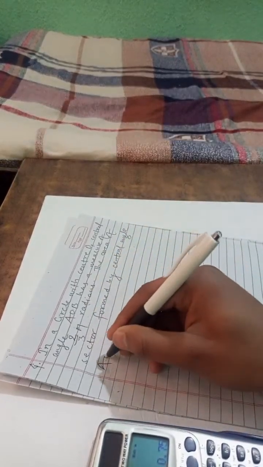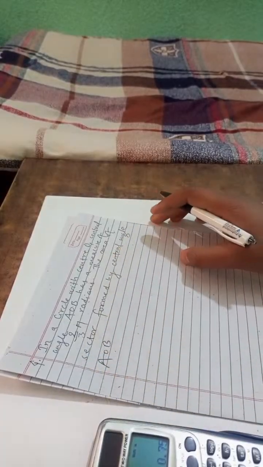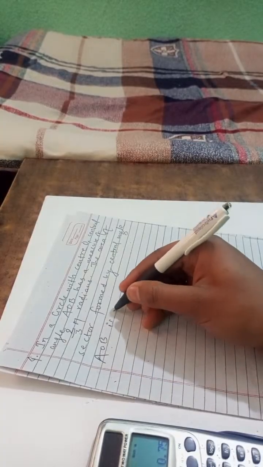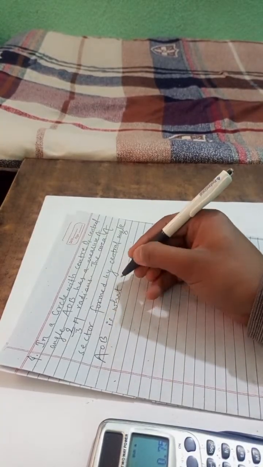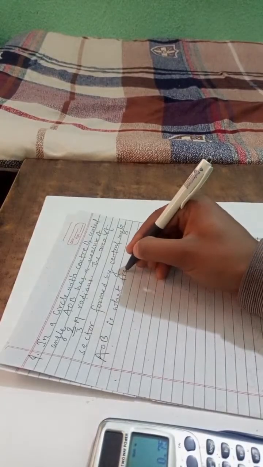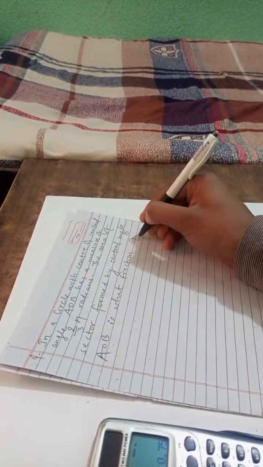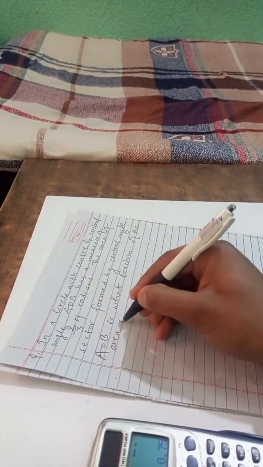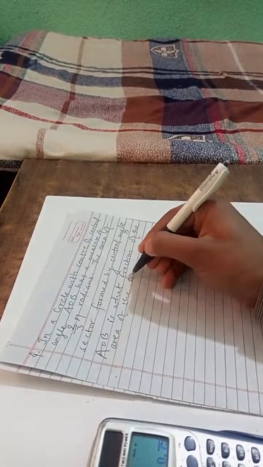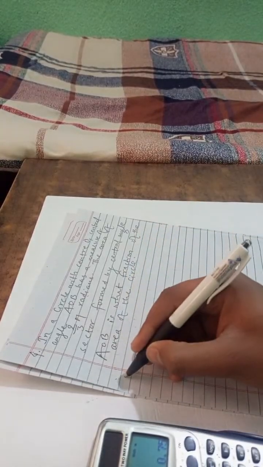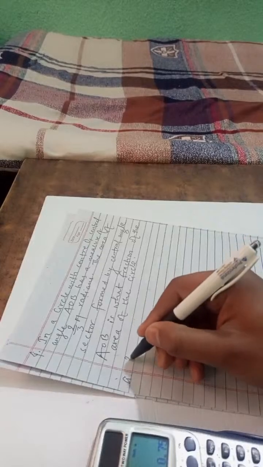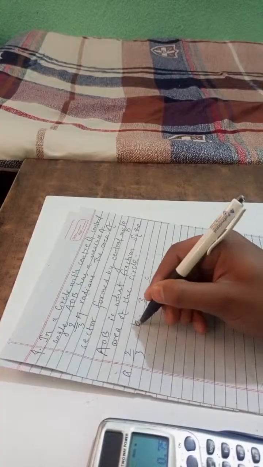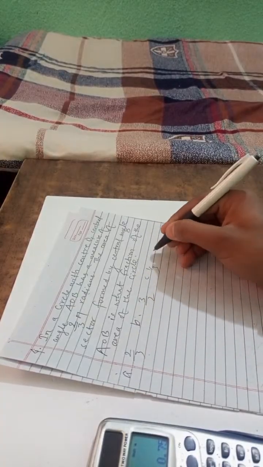is what fraction of the area of the circle? Options: A, 2 by 3; 3 by 2; and 1 by 3; 3.